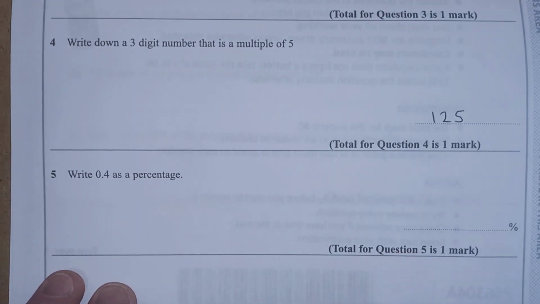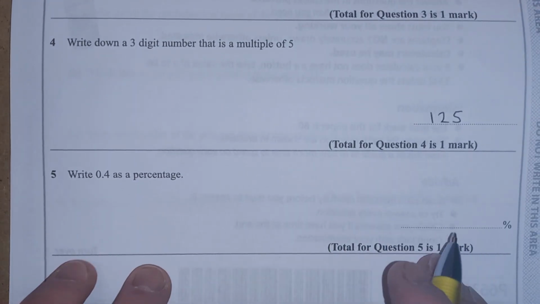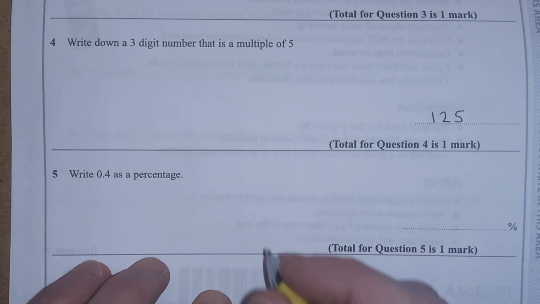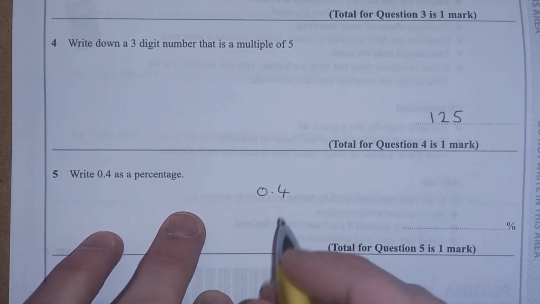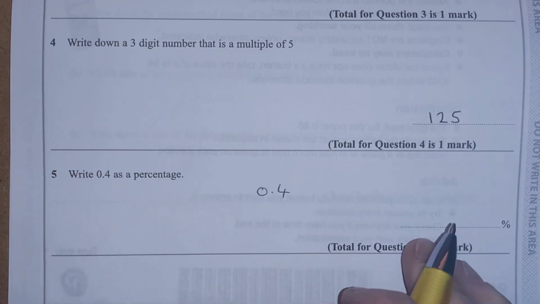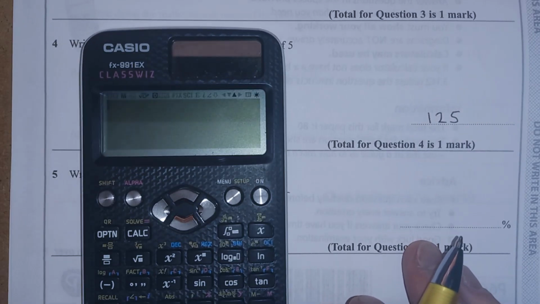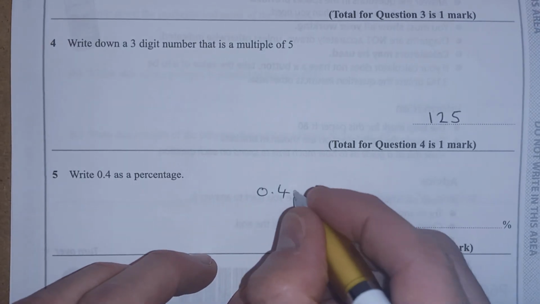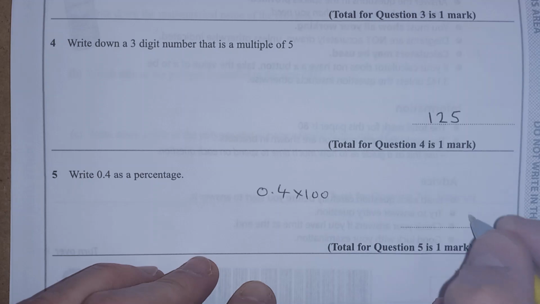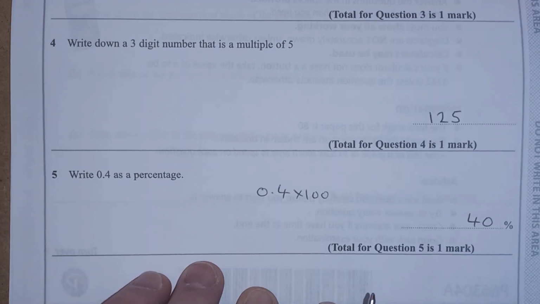Question 5. Write 0.4 as a percentage. Okay, so 0.4, to turn it into a percentage, we're multiplying it by 100. So 0.4 times 100, we get 40%. So just to show what we've done there. There you go.